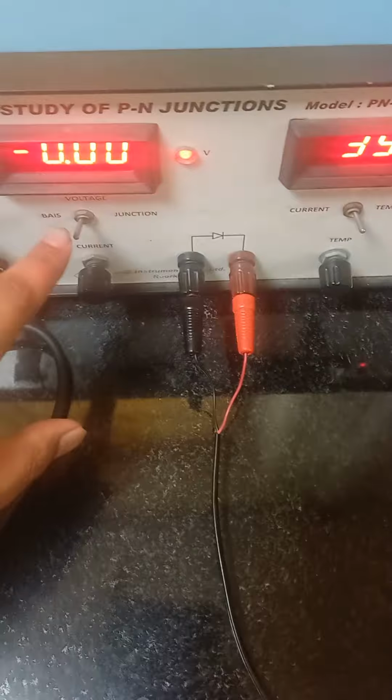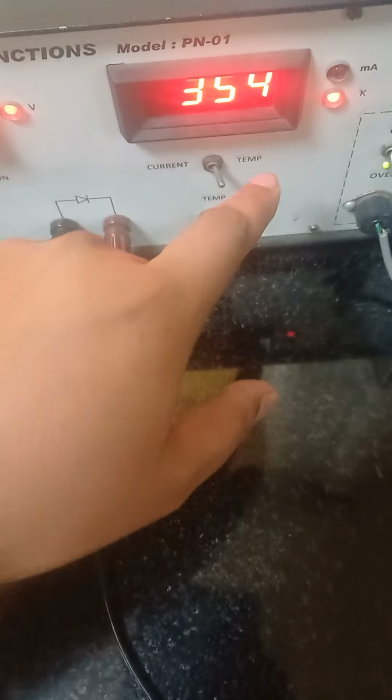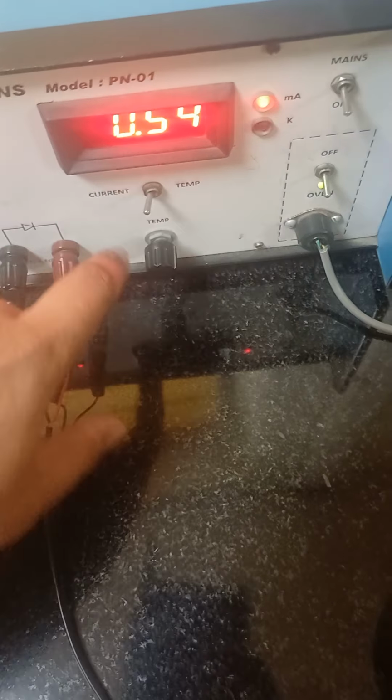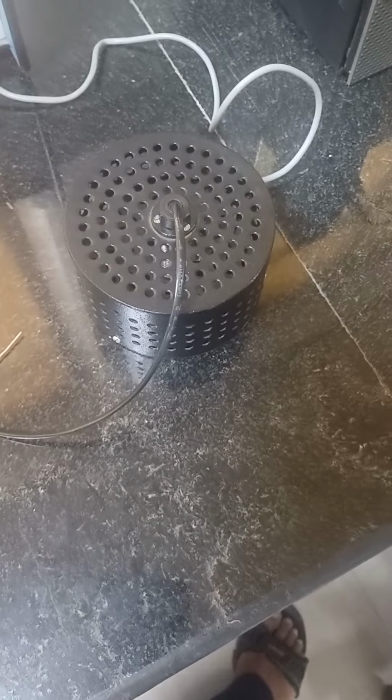Let us suppose that we are taking the bias voltage, so the junction voltage is off here, and when we are taking the junction voltage, then the bias voltage is off here. In a similar case, when we are taking the current, there is no meaning of the temperature, and when we are taking the temperature, there is no meaning of the current. And we also connect this type of oven, which maintains the temperature.